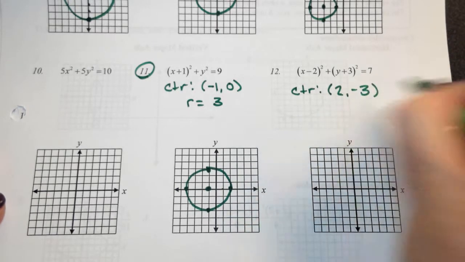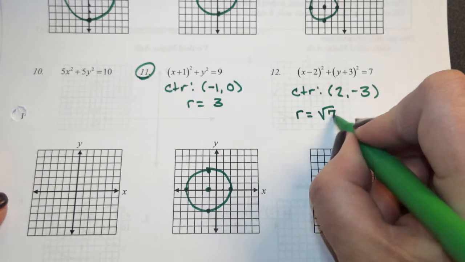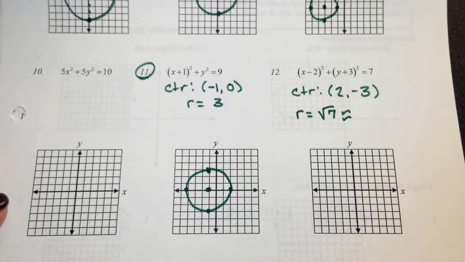What's the center going to be in number 12? The center is going to be at what? 2, -3. Now, sometimes the world is not full of perfect numbers. Sometimes you are going to have to do approximations on the radius. So what's the radius going to be? The radius is not 7. The radius is going to be what? Square root of 7. So you're going to have to estimate this the best you can. Between what two whole numbers would square root of 7 be located? Well, I know square root of 4 is what? 2.